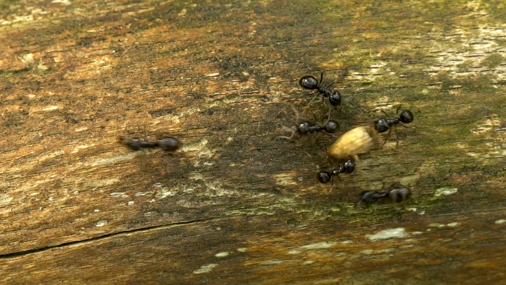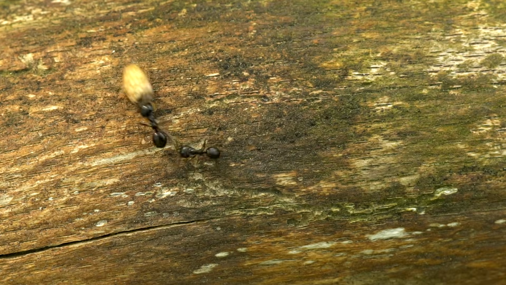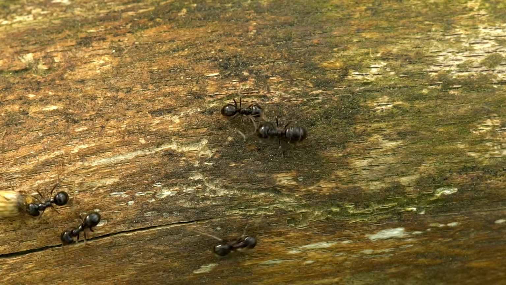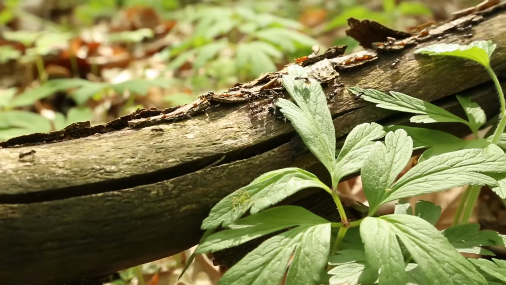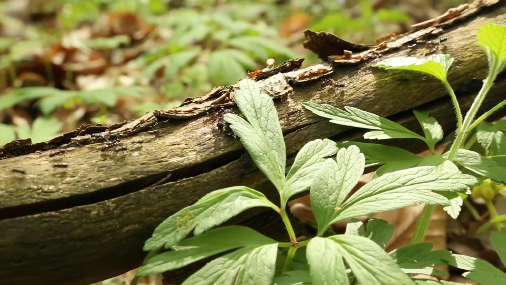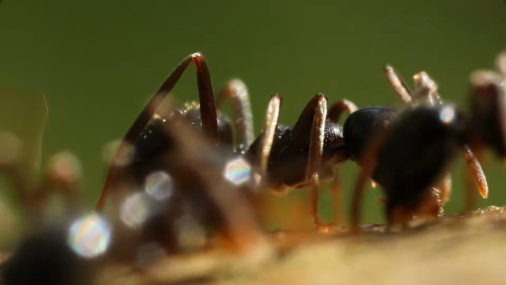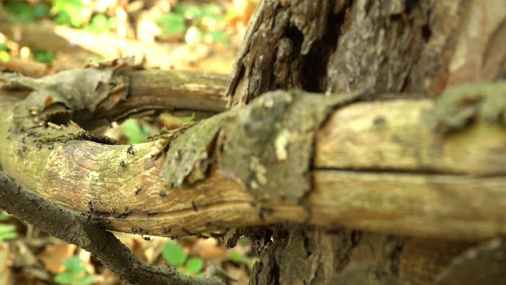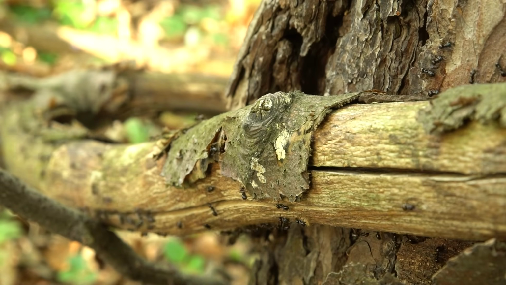Transferred seeds have a special ant pack, an appendix containing fats and carbohydrates. This encourages insects to cooperate. The seed reaches a safe place deep inside the anthill. Ants eat a nutritious appendix. The seed itself is not attractive to them and has ideal conditions to germinate.